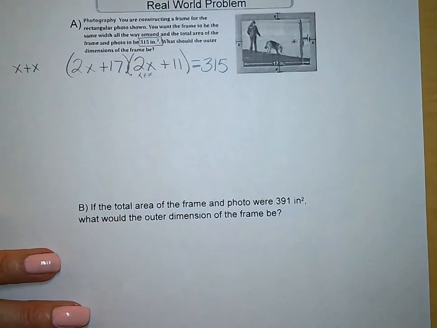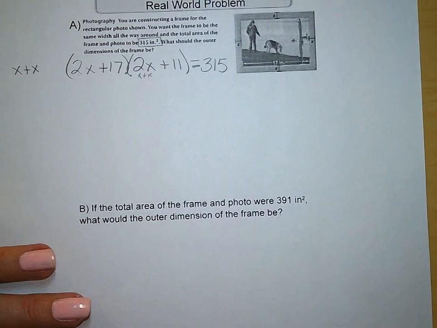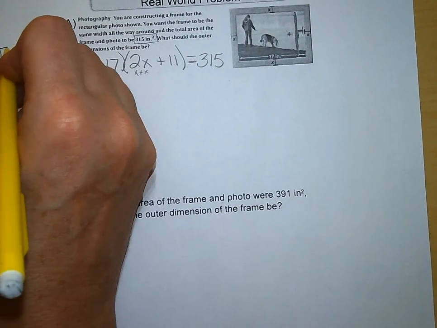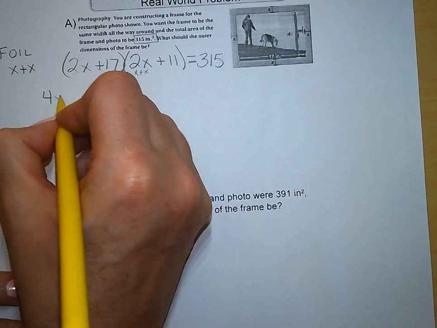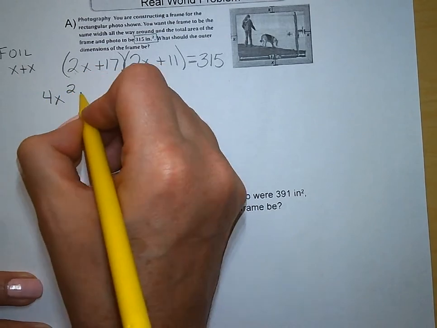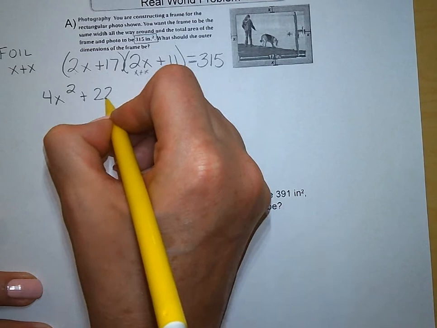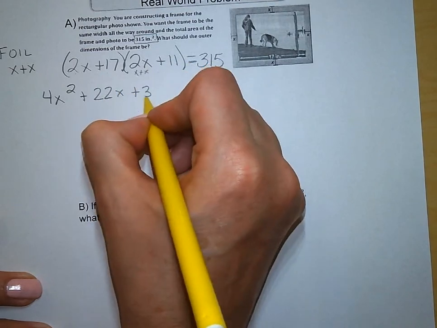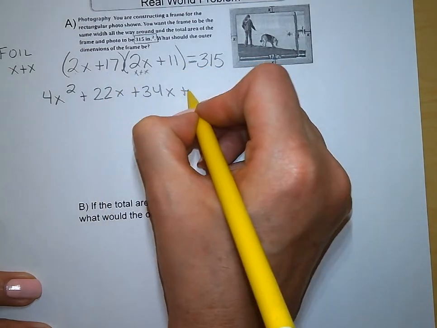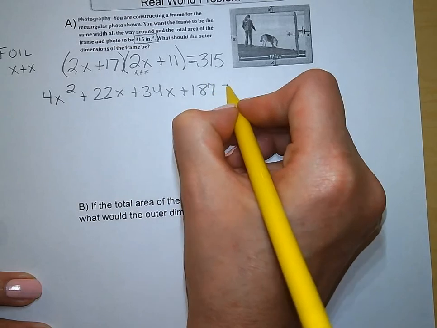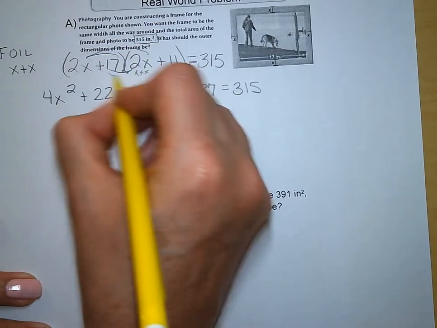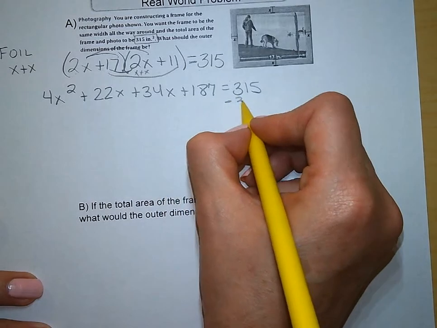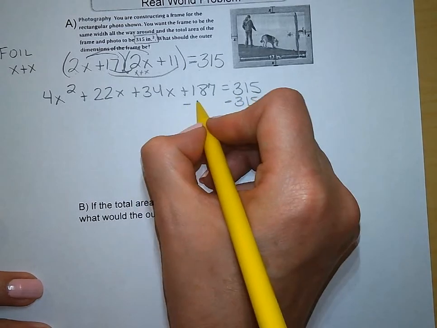All right, next up, we need to distribute this. So use FOIL. We've got 4x squared plus 22x plus 34x plus 187 is equal to 315. So we need to get this in standard form, so we're going to subtract that 315, bring it to the same side of the equal sign.